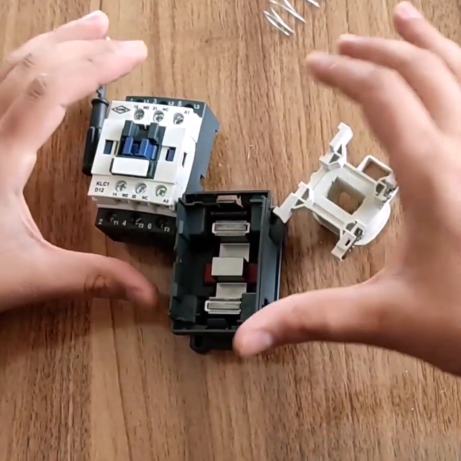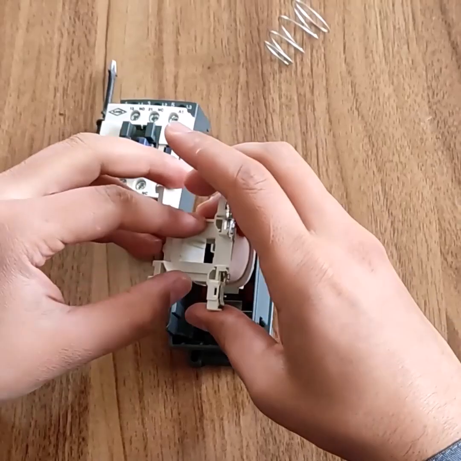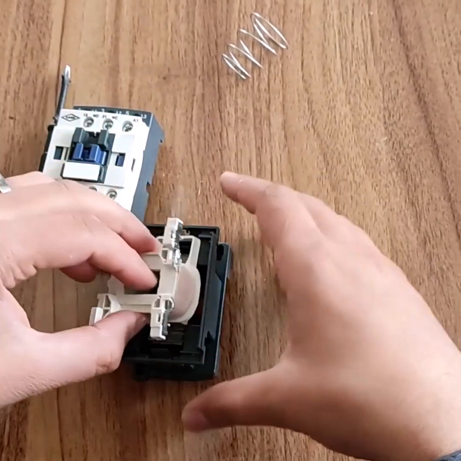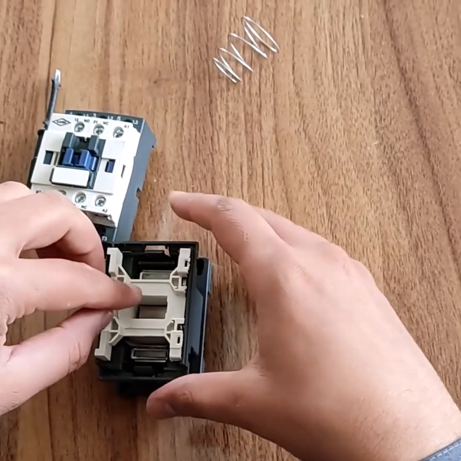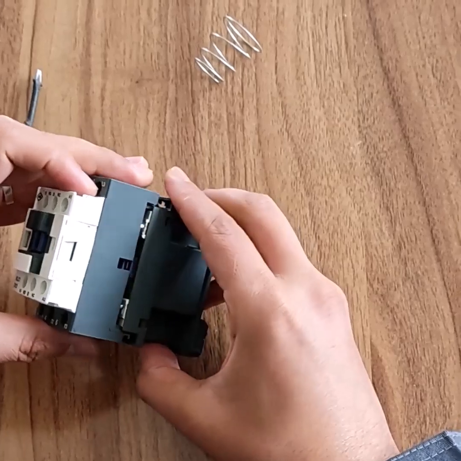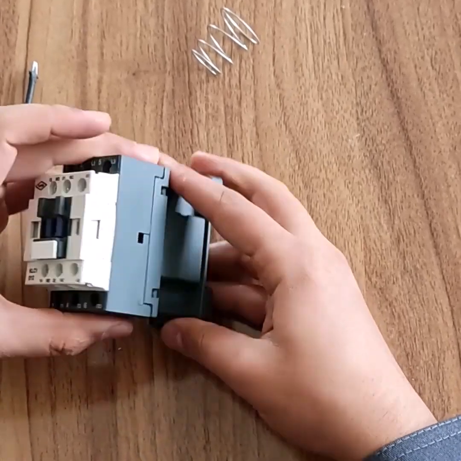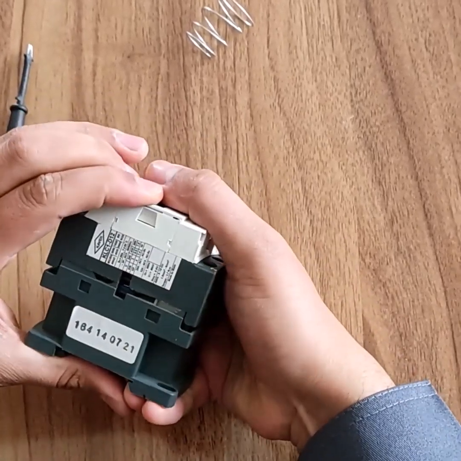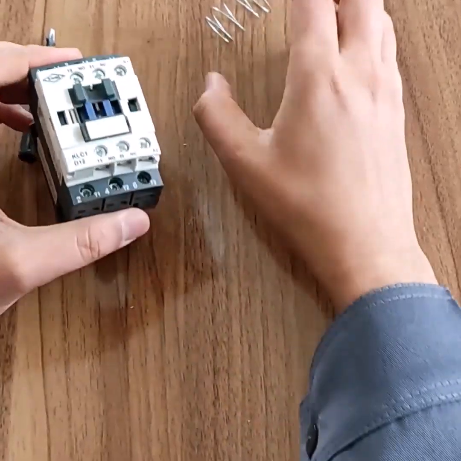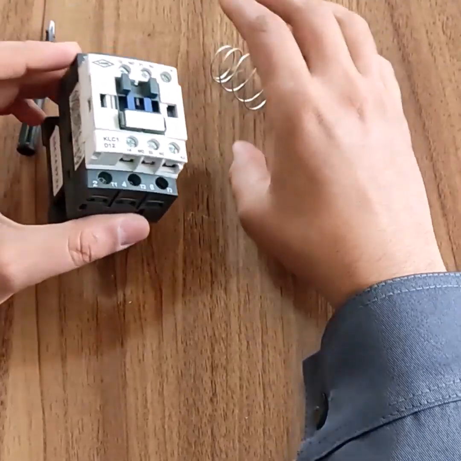Well, in this video, we saw the internal components of the contactor, which we put inside and close the contactor. Of course, we didn't put the spring inside.